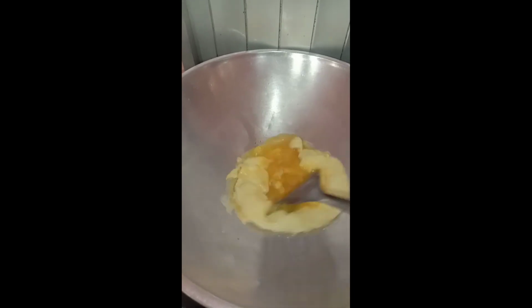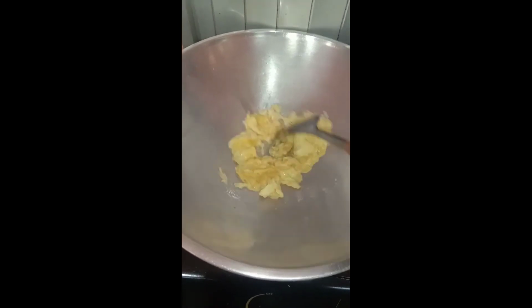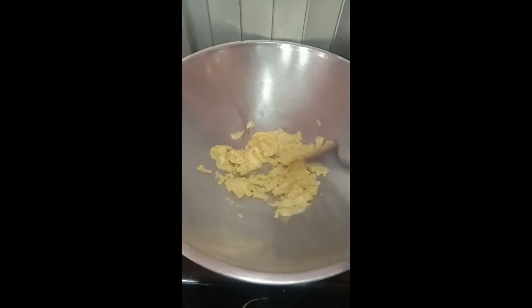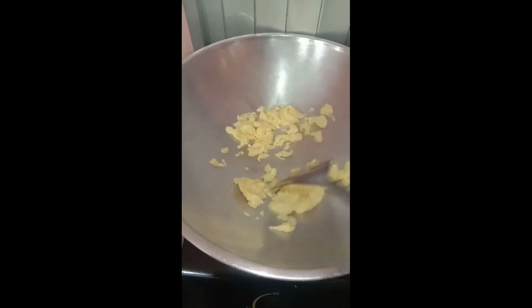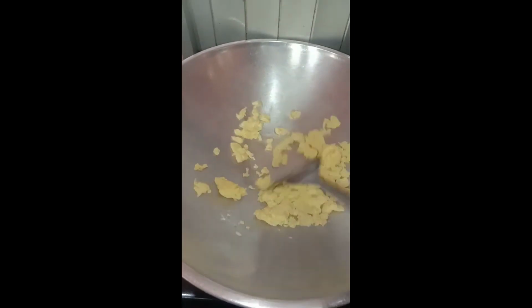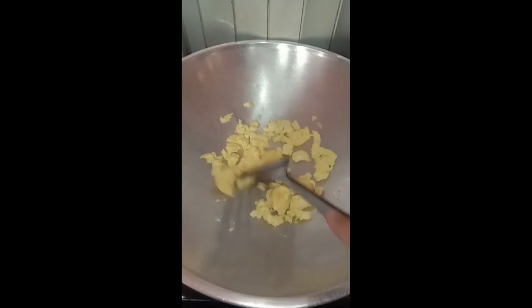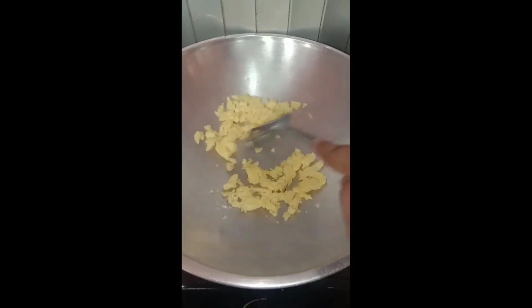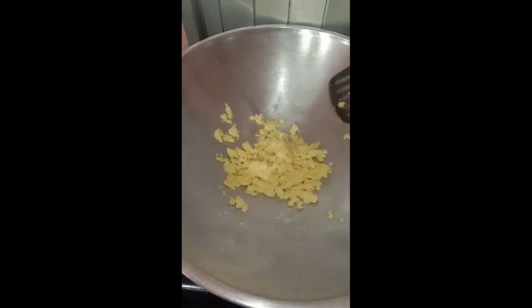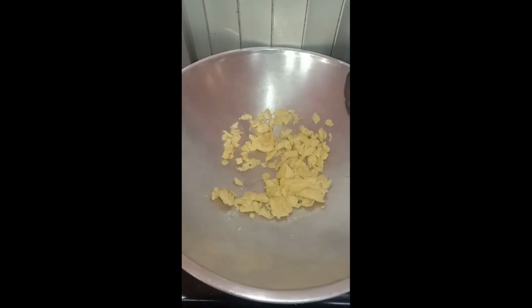After 20 seconds, fold the eggs to the center and stir it with a spatula. Repeat the previous step until all the eggs are mostly cooked.